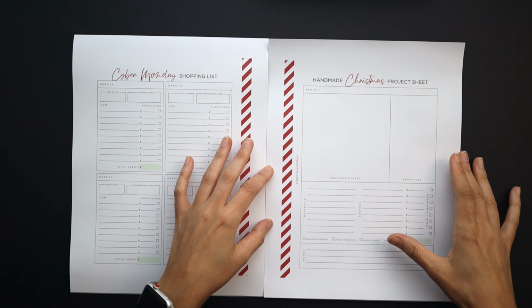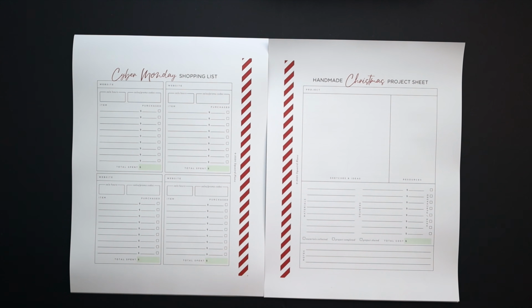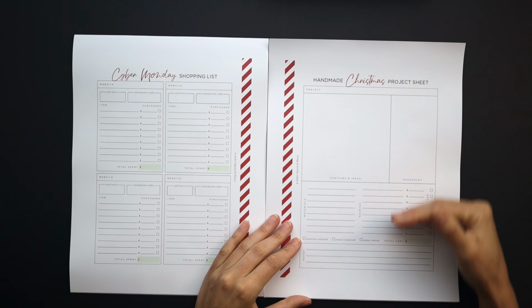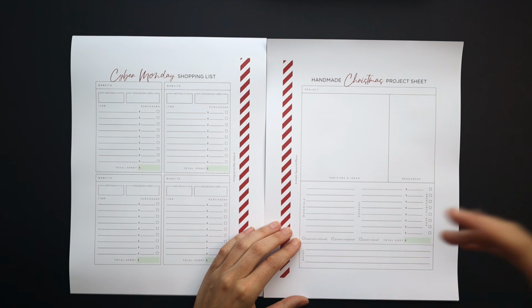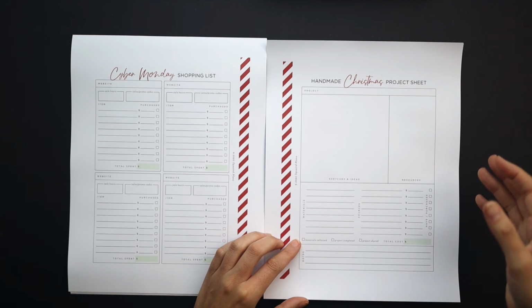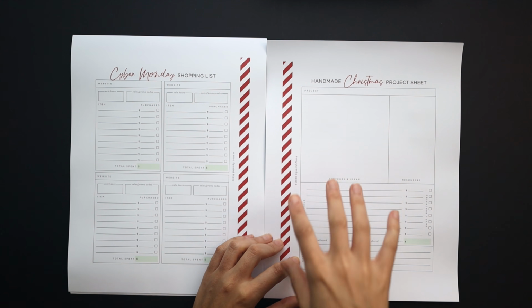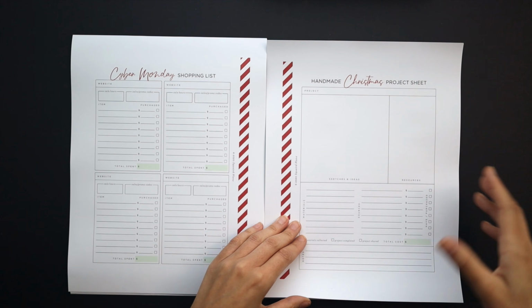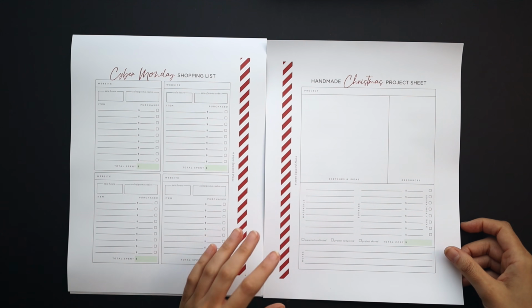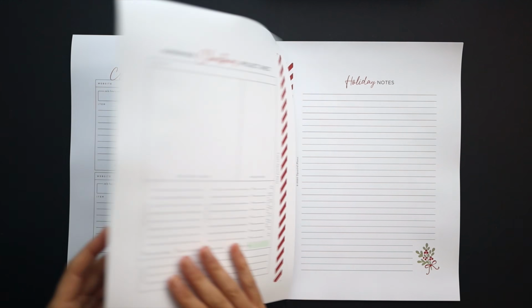So I'm really excited for this. I do a couple of different things, like I said, for Christmas cards being primary, and then sometimes I make different things for specific people, gifts. And I also plan on doing some decorating projects, handmade projects for our house this year. So I think this will come in very handy.